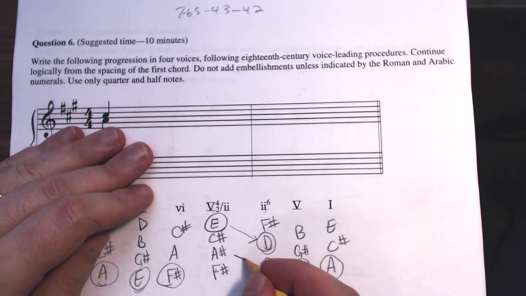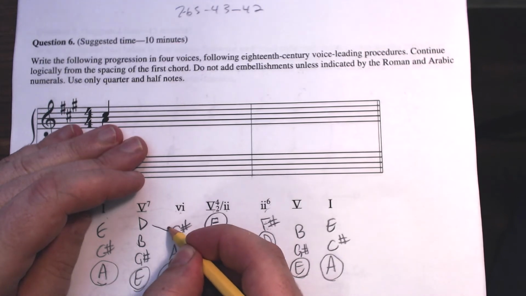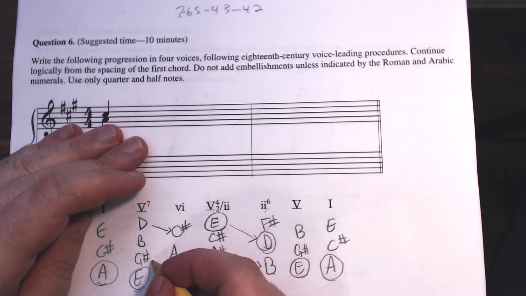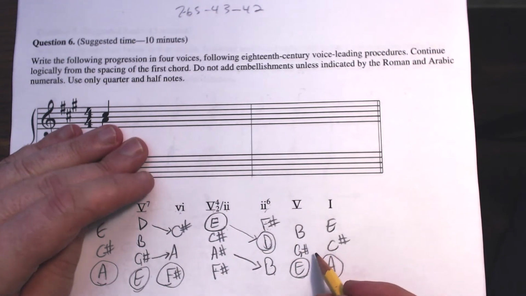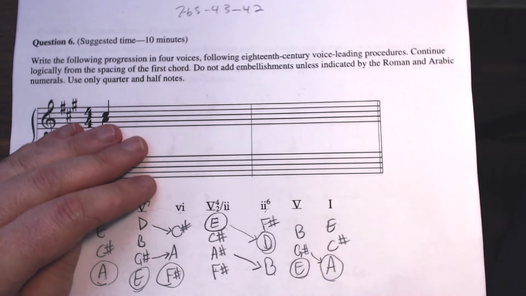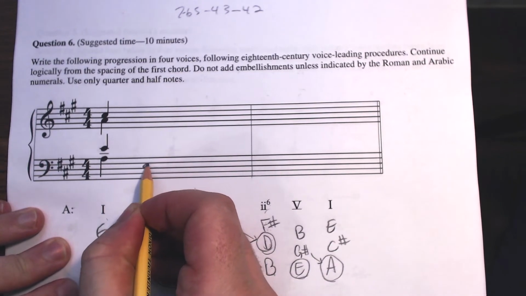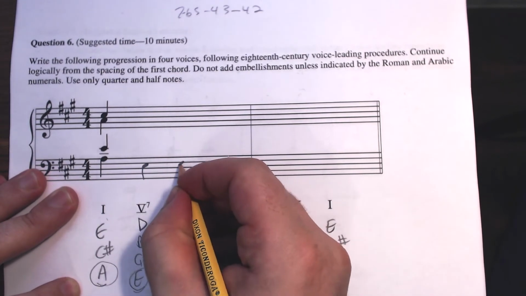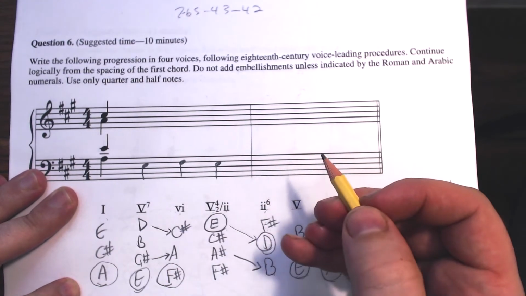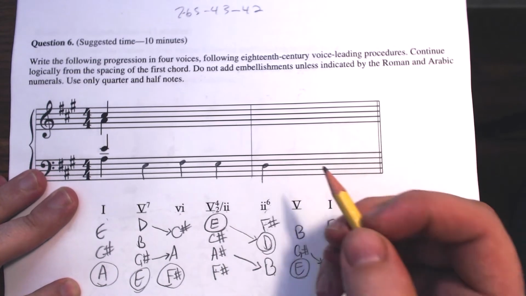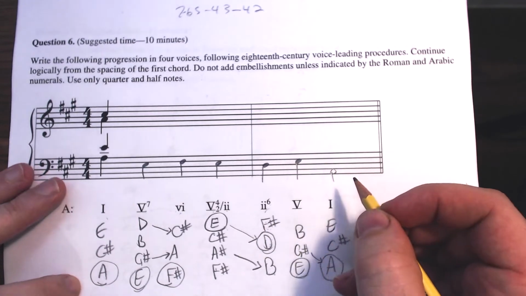Okay, before we do that, I'm going to draw in the motion of our tendency tones. The 7th of a dominant chord needs to resolve downward. The 3rd of a dominant chord needs to resolve upward. So that sharp has to resolve there. Okay, let's draw in that bass line. Sometimes you'll have some choices on which octave to use, and my recommendation is always get that bass line as far away from the tenor as you can.